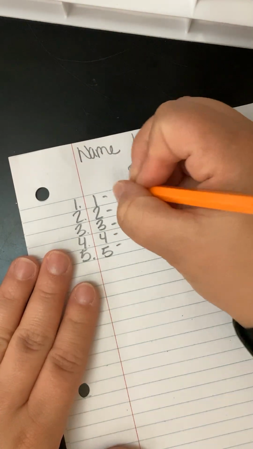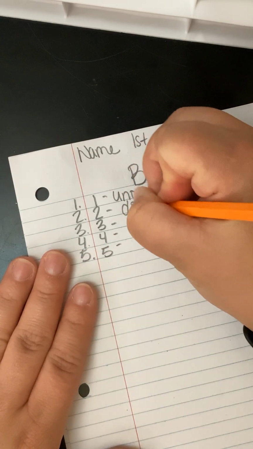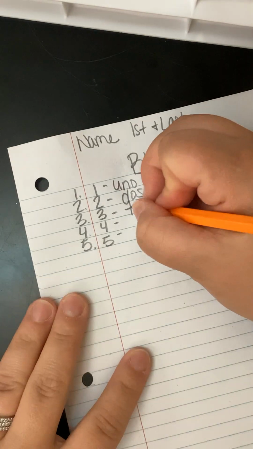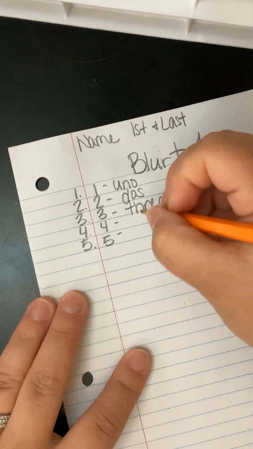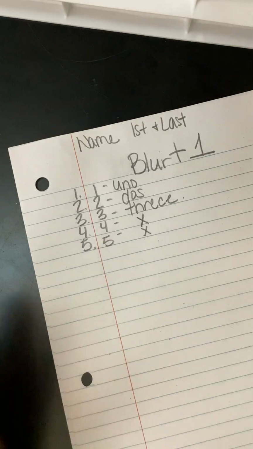Then I try my best to write as much as I can remember. I know uno and dos because I've seen Dora. Uno, dos. I know tres, but I don't know how to spell it. So let me just put that. And that was hard for me, so now I forget 4 and 5.